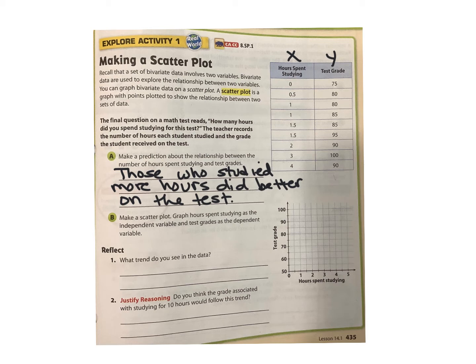So we're just going to use these as our coordinates. 0 on the x, 75 on the y, mark it. So doing a scatter plot just means graph them all. 0.5 on the x, so half on the x, 80 on the y. 1 on the x, 80 on the y.